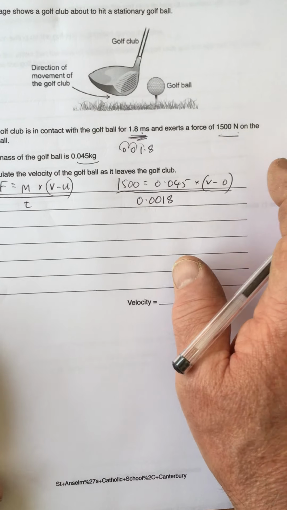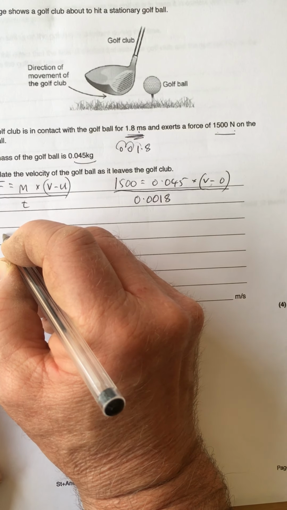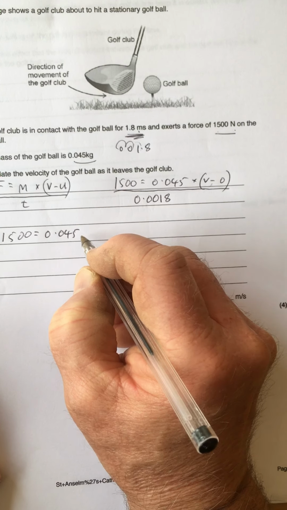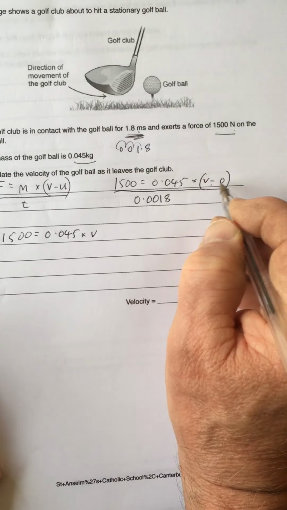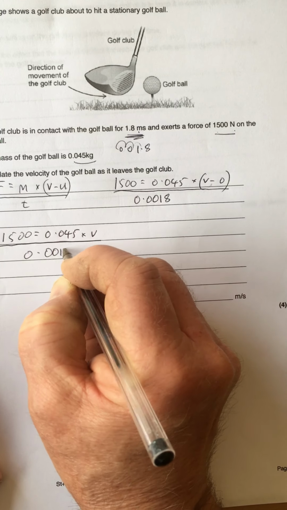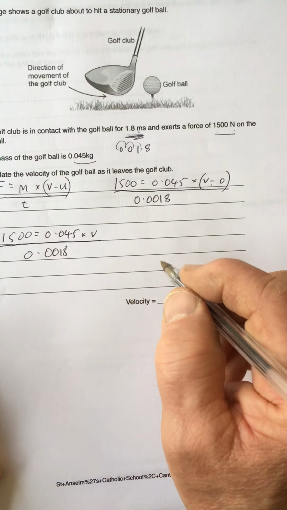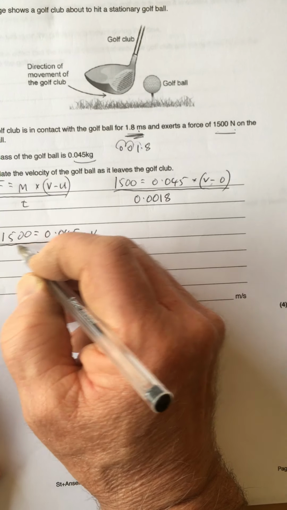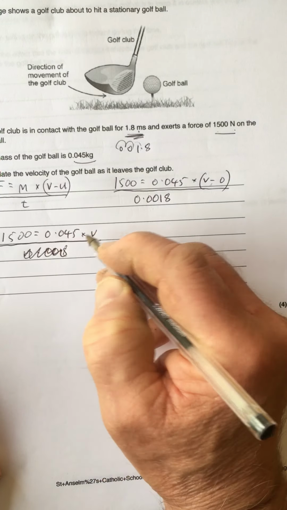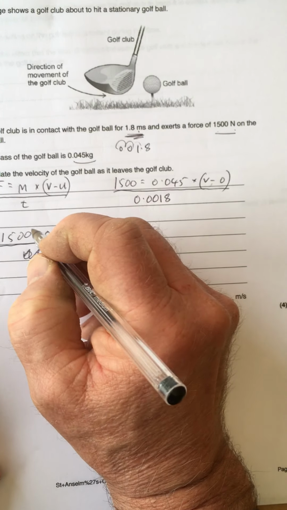Well, I've now got to rearrange this big equation, but it is going to get me 4 marks, so it's worth doing. I'm going to just put this down now. I'm going to have 1500 equals 0.045 now times v, because the naught goes, divide by 0.0018. We have to rearrange this thing. And I've taken my dividing line too far across, but that's partly to show you the ups and downs again. Really, let me be quite accurate with this. I'm going to put my 0.0018 there. I know it looks a bit of a mess, but you'll see the idea.